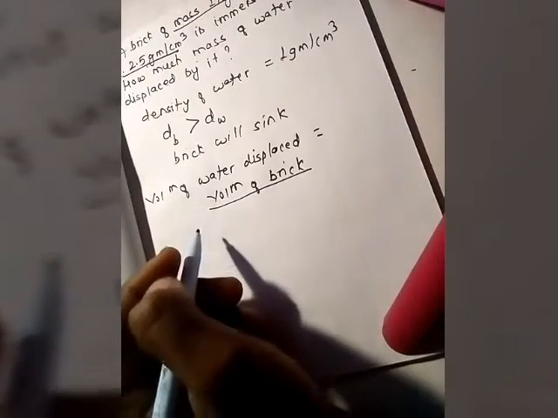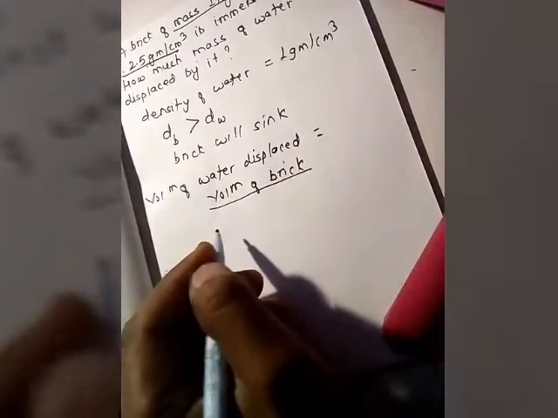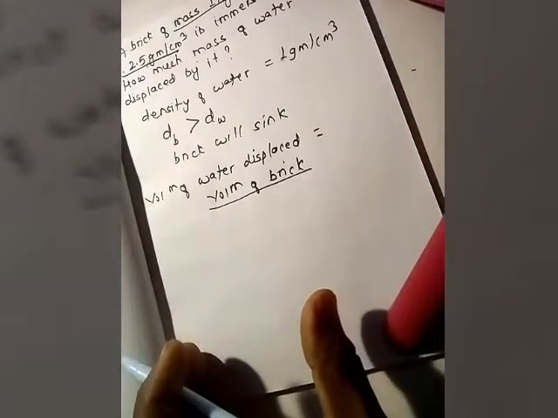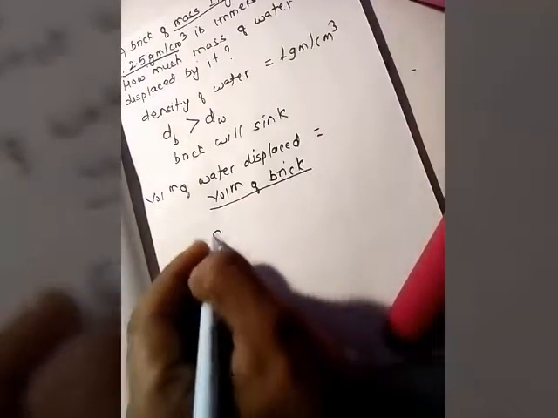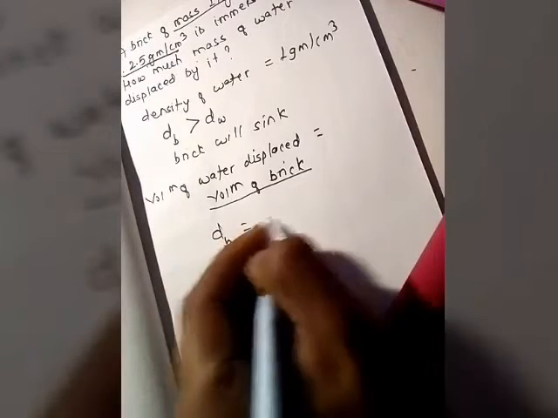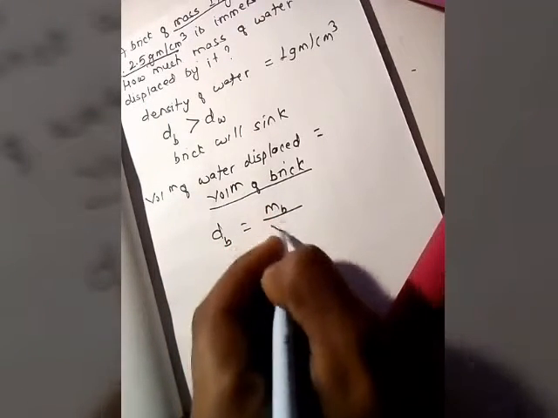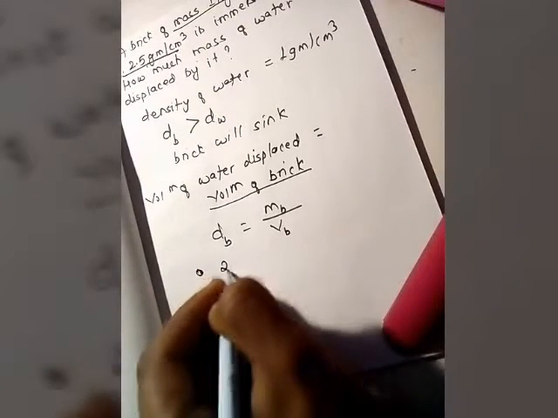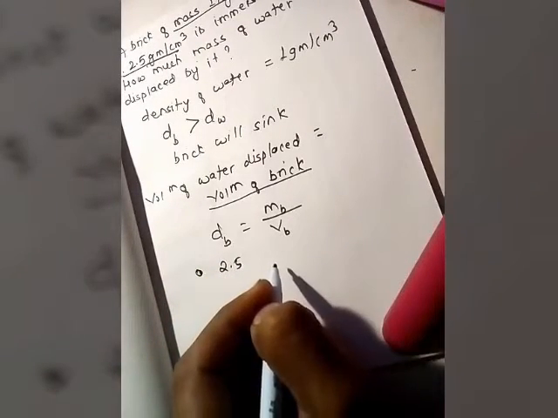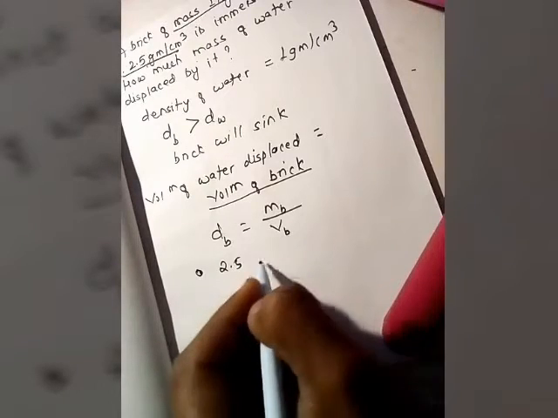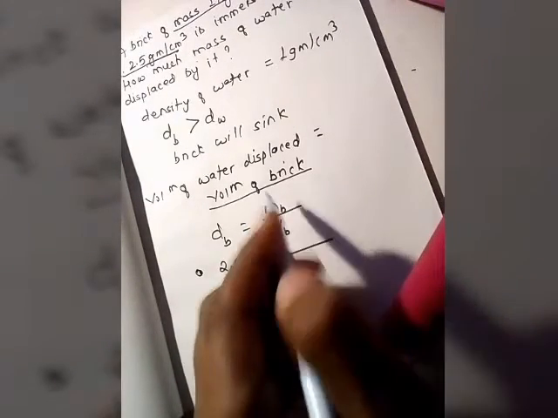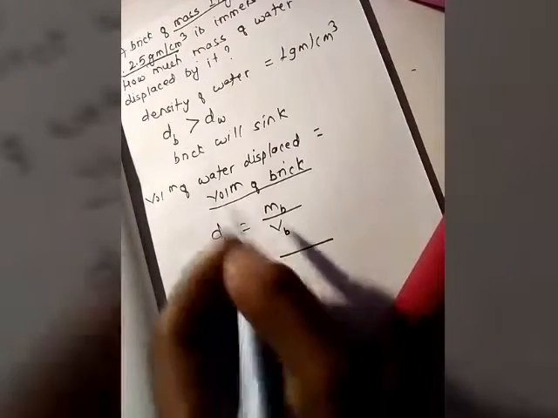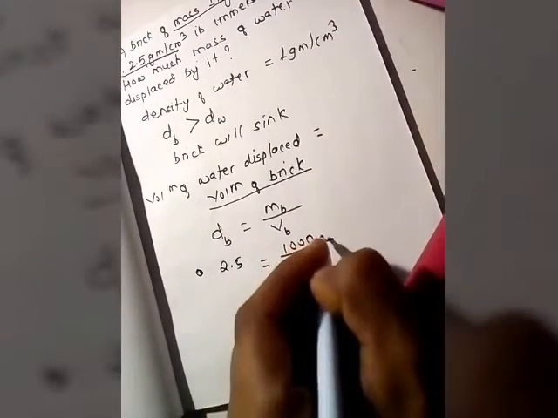How can you find the volume of brick? I'm not doing everything formally, I'm just trying to give you the central idea. We have the formula: density of brick equals mass of brick divided by volume of brick. The density of brick is given as 2.5 gram per cm cube, and the mass of brick is given in kg, so I'm going to convert it into the CGS system, which is simply 1000 gram.